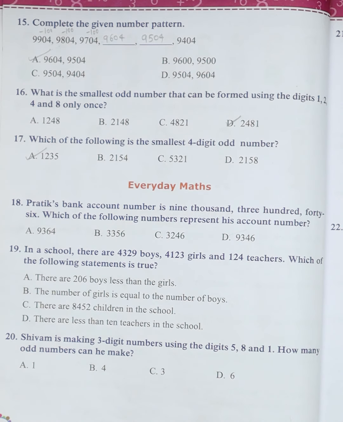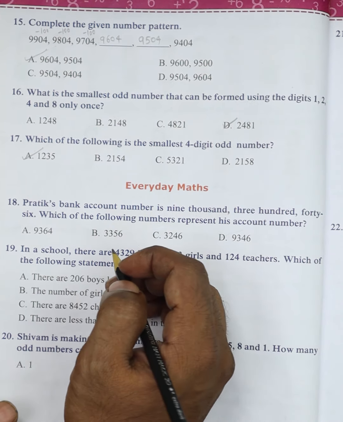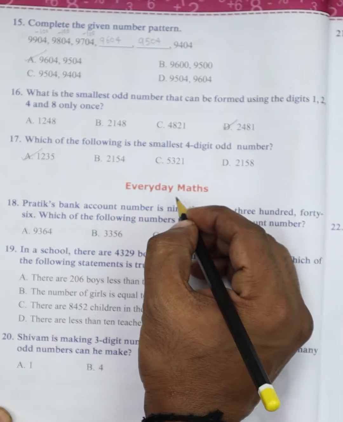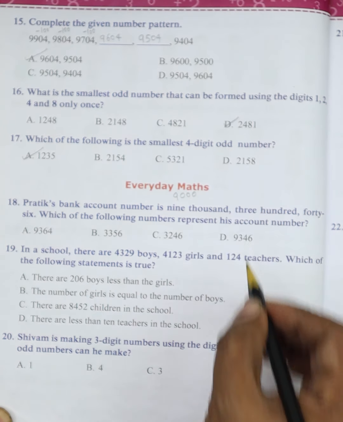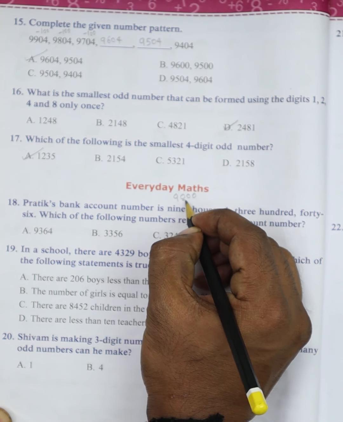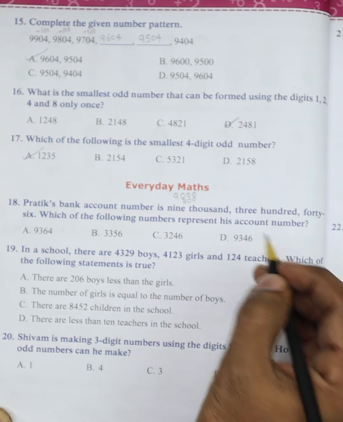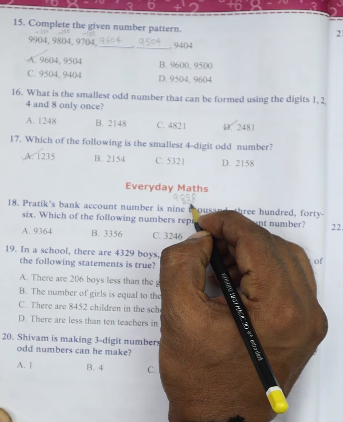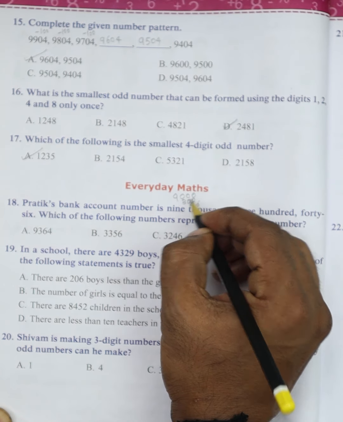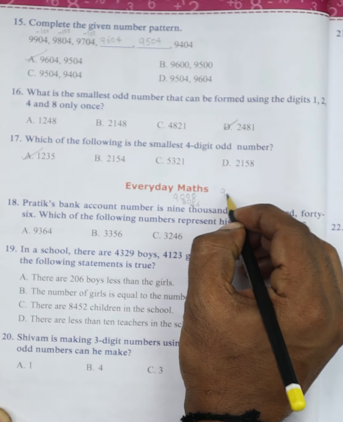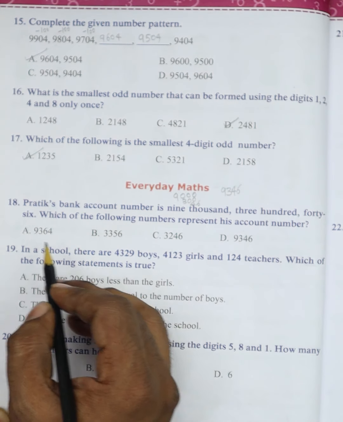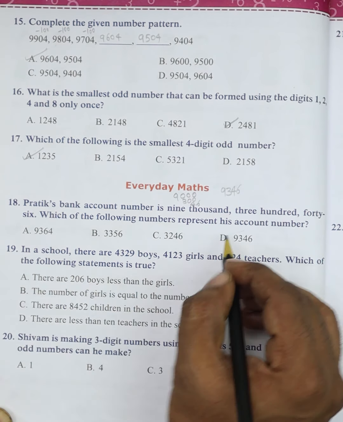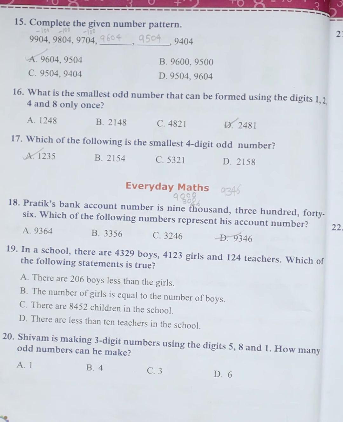So Pratik has a bank account and his bank account number is 9000, 346, right? So it's 9346. So the answer is D, 9346.